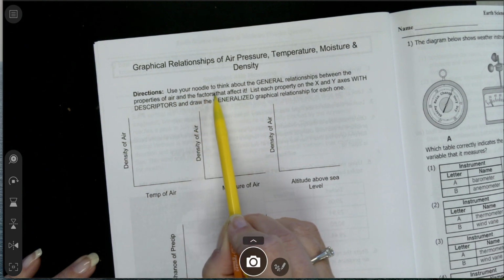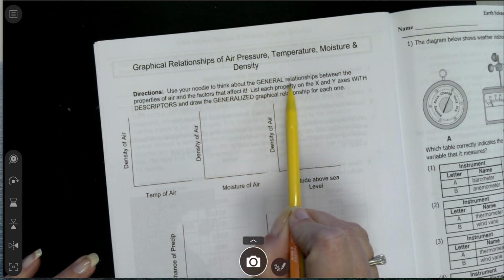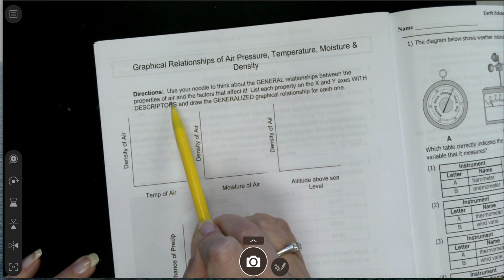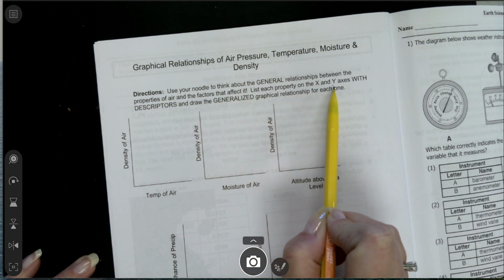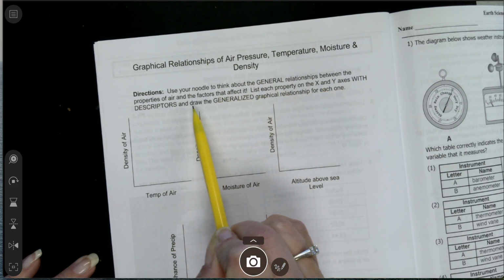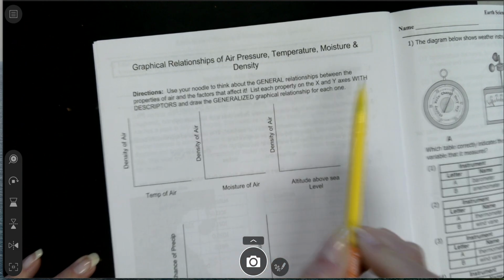Directions say to use your noodle, that's your brain, to think about the general relationships between the properties of air and the factors that affect it. List each property on the X and Y axes with descriptors and draw the generalized graphical relationship for each one. So the first thing that we're going to do is we're going to make a couple of changes.